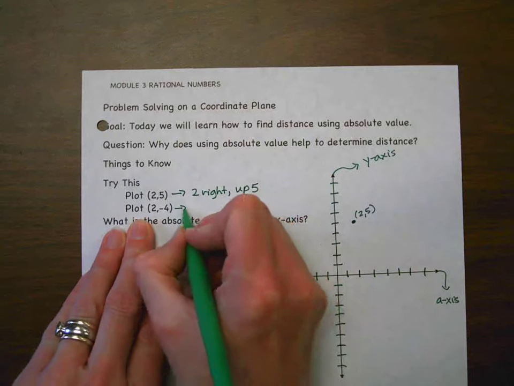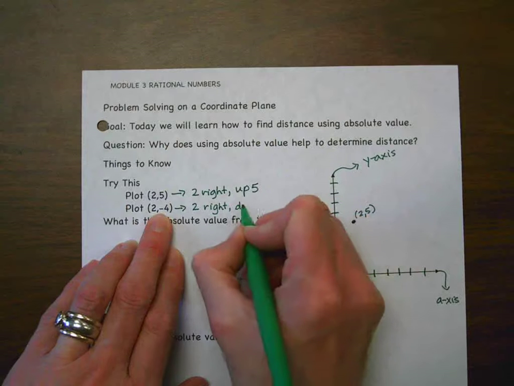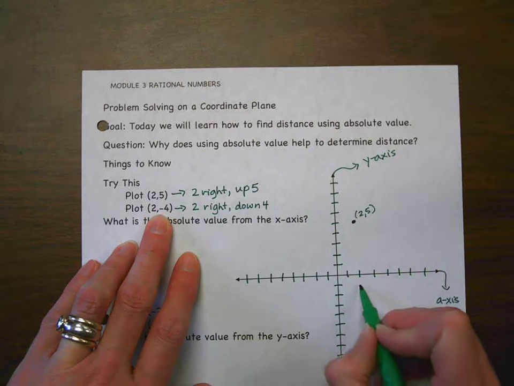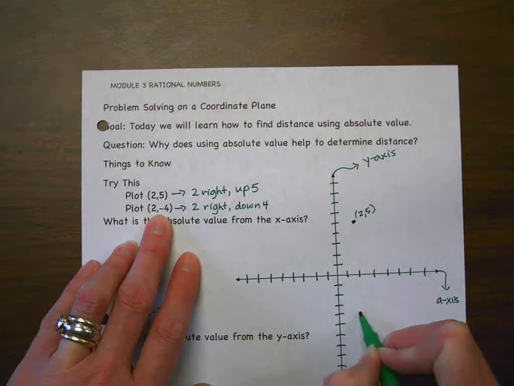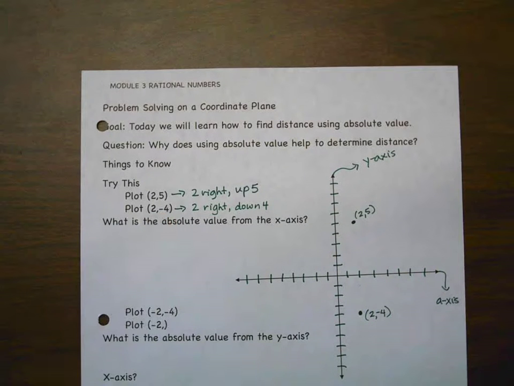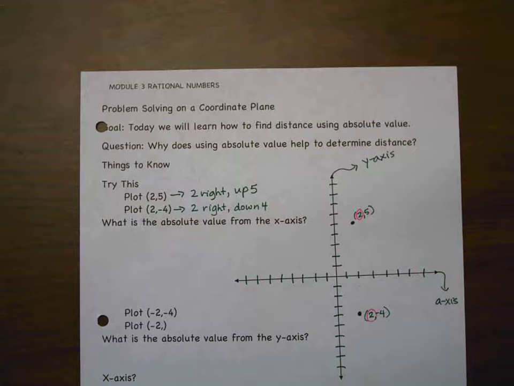Then this one says I'm supposed to go 2 to the right again and down 4 this time. So 2 to the right, 1, 2, down 4, 1, 2, 3, 4. So it's sitting about here. Now, just like we learned in our last lesson, as long as we have a coordinate that is the same, all we have to do is figure out the distance. However, what makes it a little bit different this time is they want us to use absolute value, and absolute value means the distance from 0.